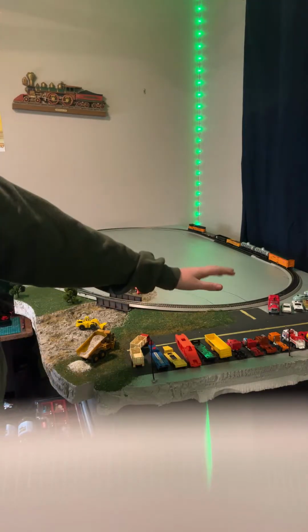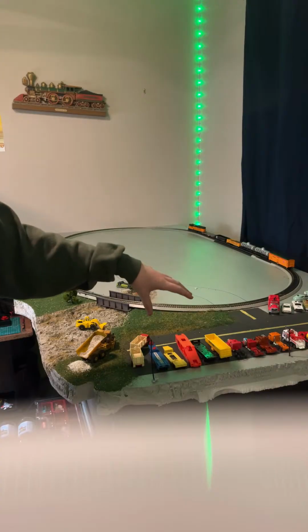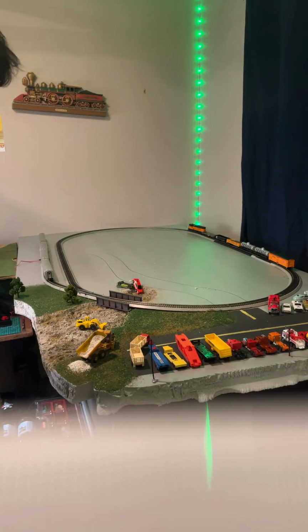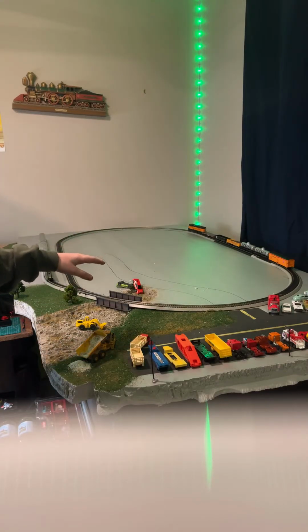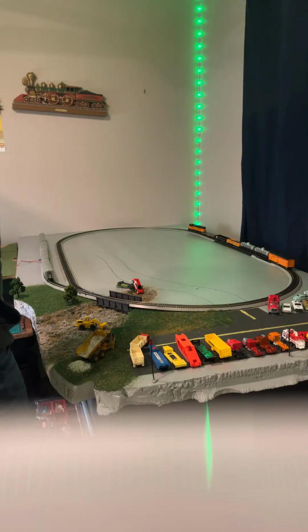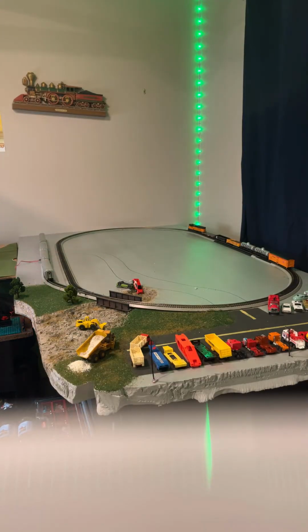And then here's my semi area. This is like the newest part of the layout. And then here's gonna be a construction site. And then I'm gonna do like a 1960s village, or not village, but town.